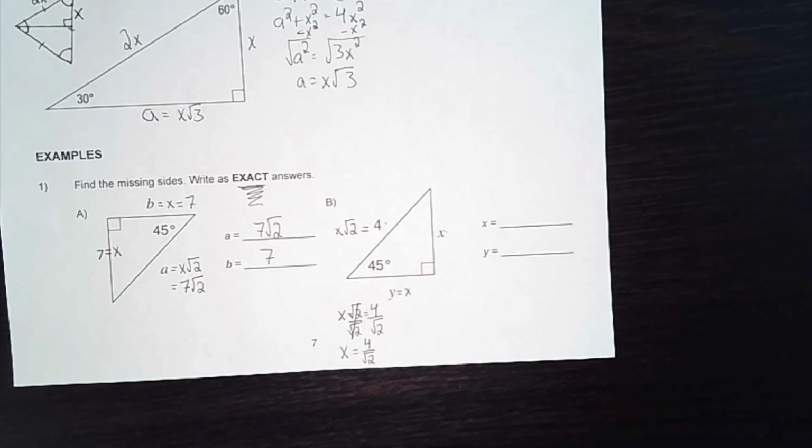perfectly fine answer. However, mathematicians for a long, long time have decided that we are not allowed to leave square roots in the bottoms of fractions. It's kind of like reducing a fraction, that we always need to reduce those fractions. Same idea. It's what we call convention. It's just what we've decided we want to do. So we have to follow that.